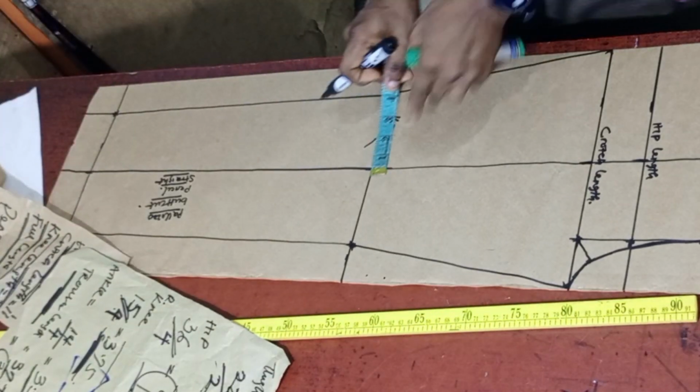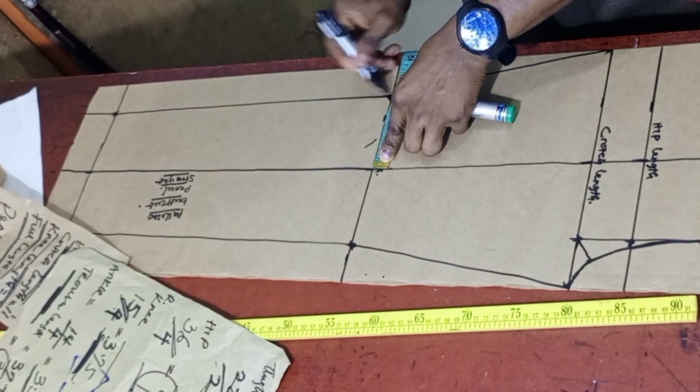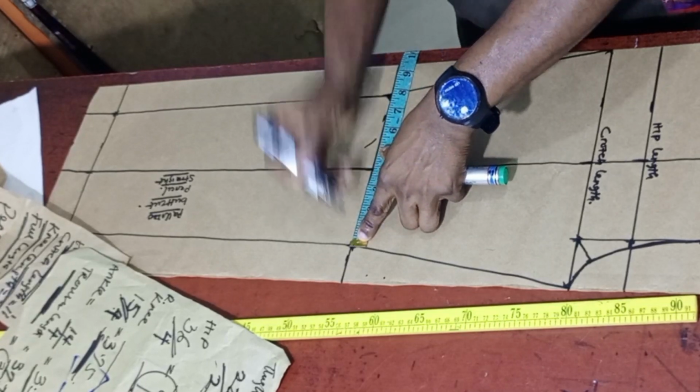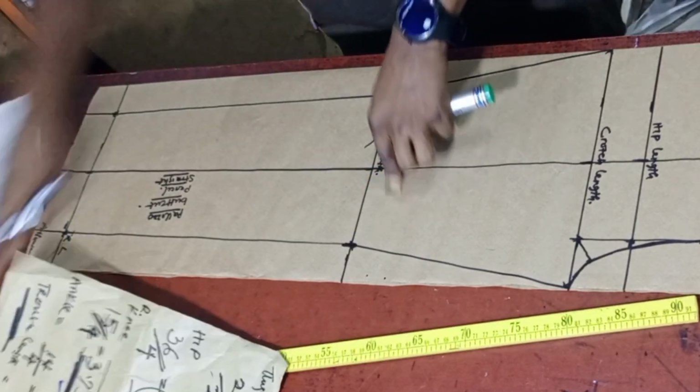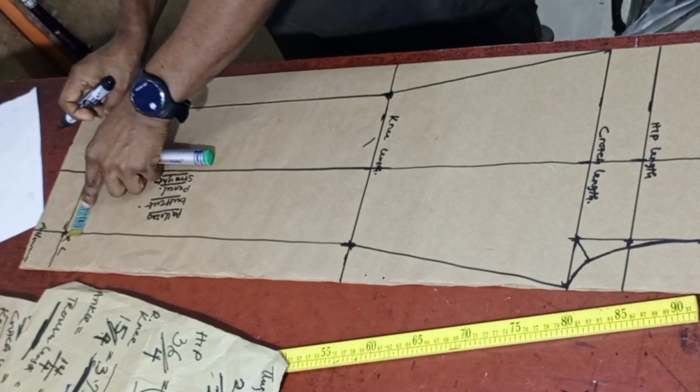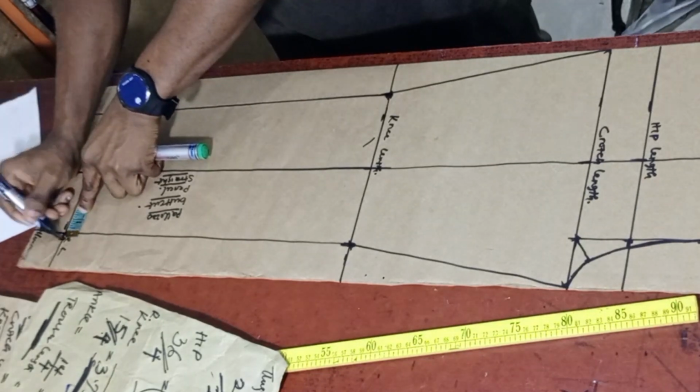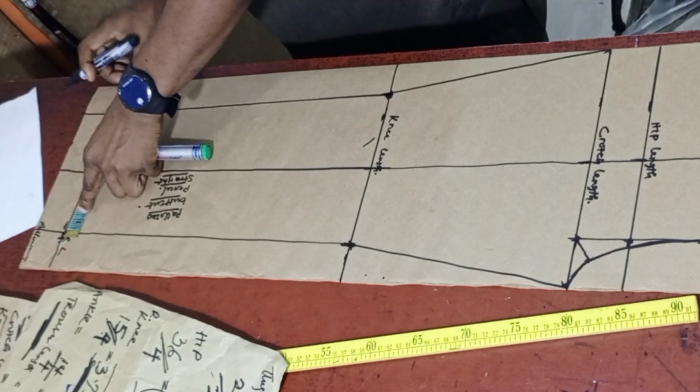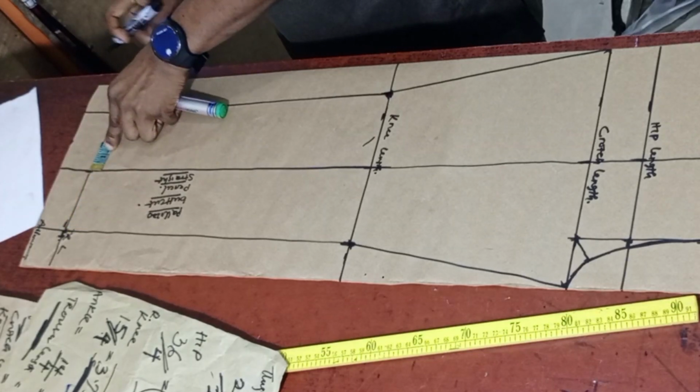So I'll be using another color of marker to identify it. Are you seeing it? Okay, we've marked it. So let's mark the same thing at the ankle. Now look at it. It's going to be wider. Are you seeing it? Okay, because we're using exactly the same thing on the knee.